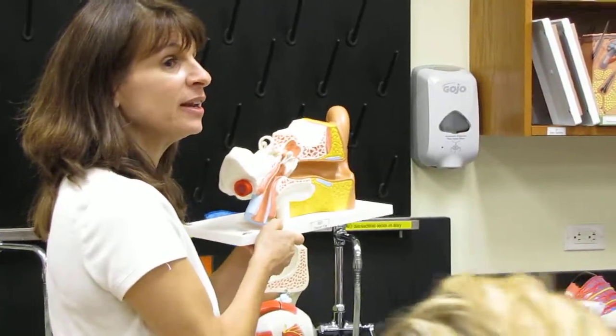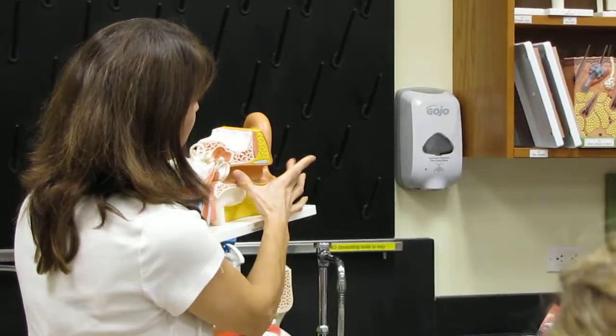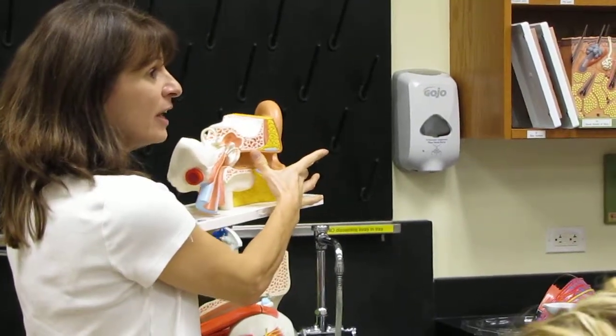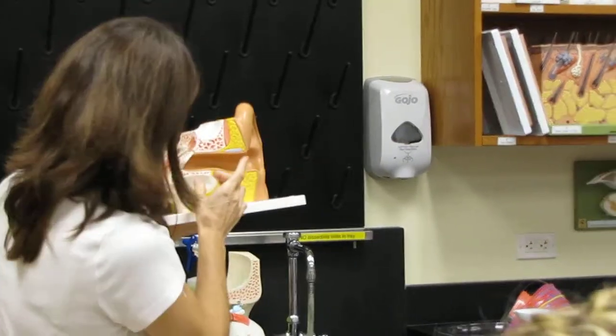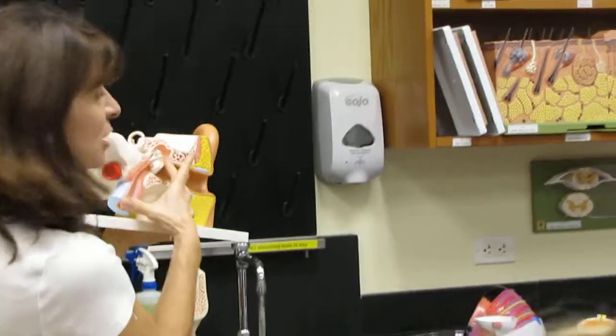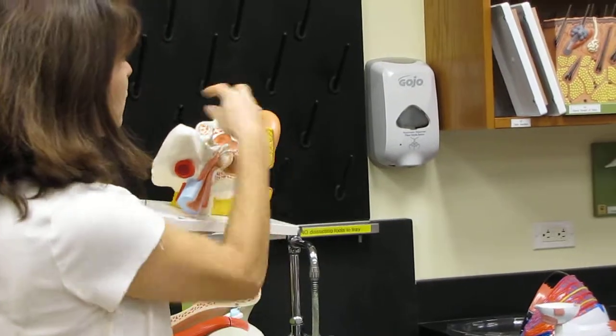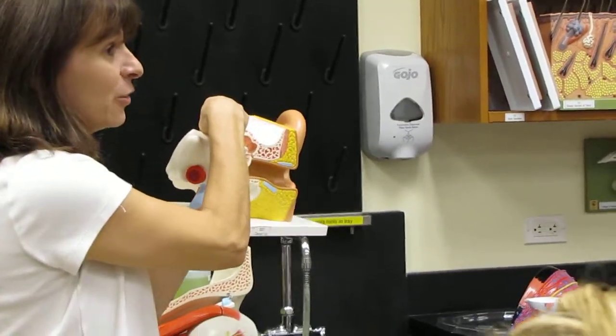That the ear is divided into three parts. This part from here to the outside is called the outer ear. This part right here is called the middle ear. And then this part on the inside is called the inner ear.